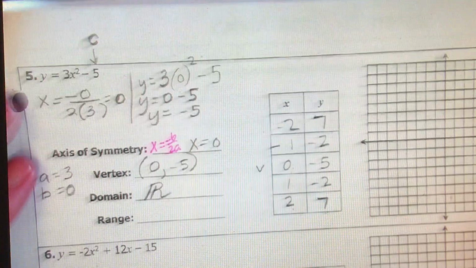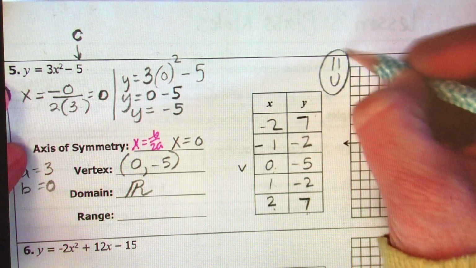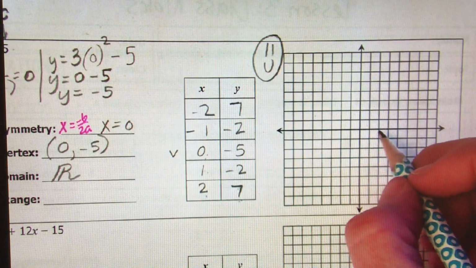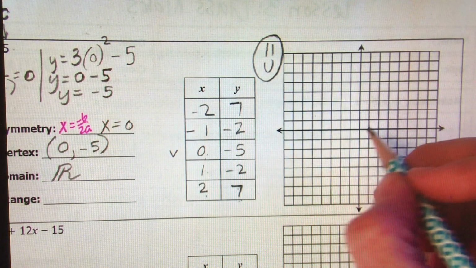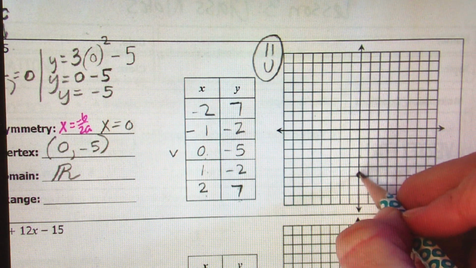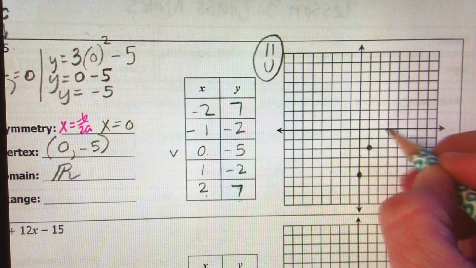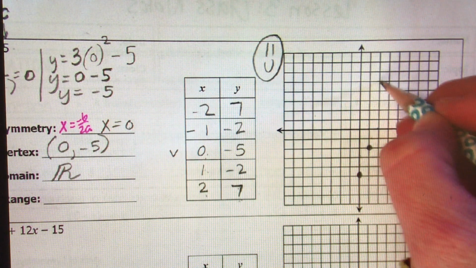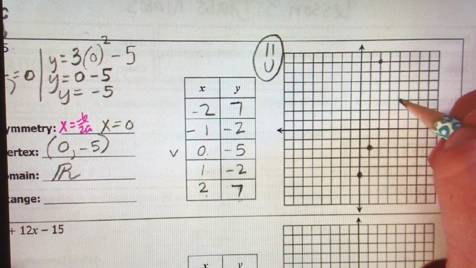So, oh, back here, A is positive, so I get to smile about that. Makes me very happy. So happy. I have 0, and then I'm going to go down 5. 1, 2, 3, 4, 5. That is my vertex, right there. Now I'm going to go over 1 and then down 2. 1, 2. I'm going to go over 2 and up 7. Whoa. 1, 2, 3, 4, 5, 6, 7. Ooh, that's big. Look at that. That's kind of a stretched out parabola if I've ever seen one.